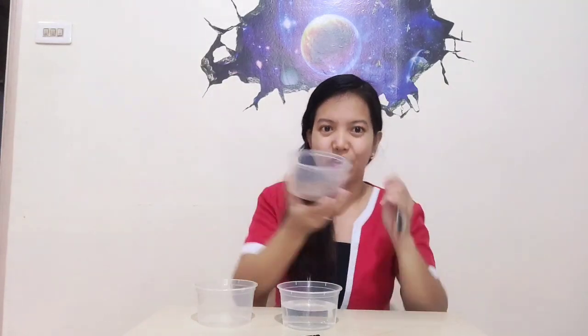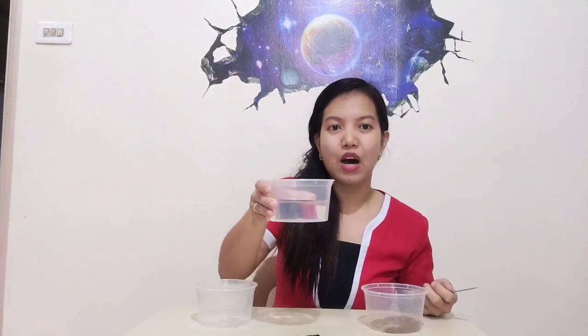This time I'm going to show you my materials, the ones I'm going to use so you know what a solution really is. I'm going to show you an example of a solution. I have here a cocoa powder, then warm water, and next, an empty container.